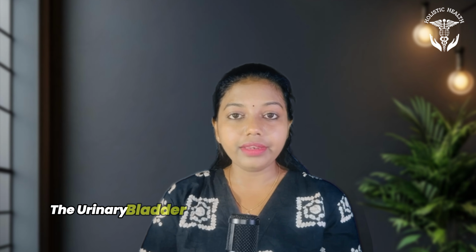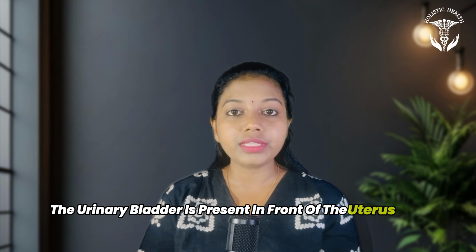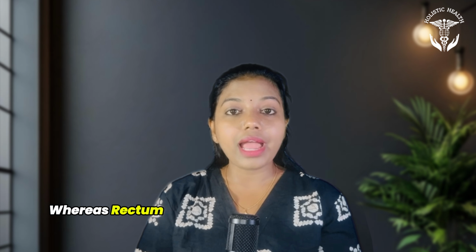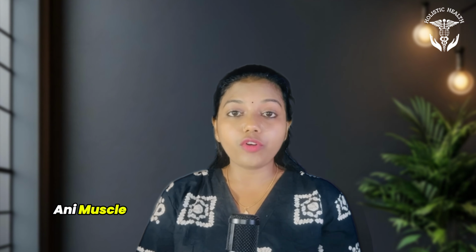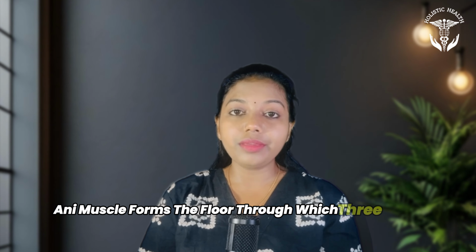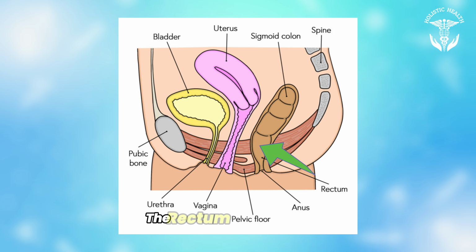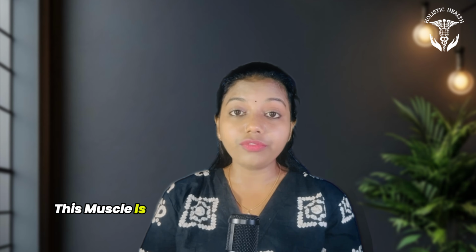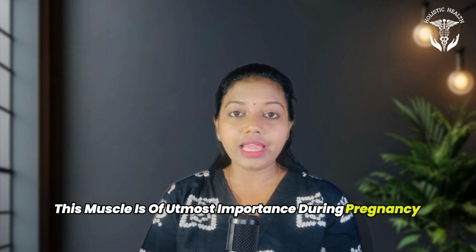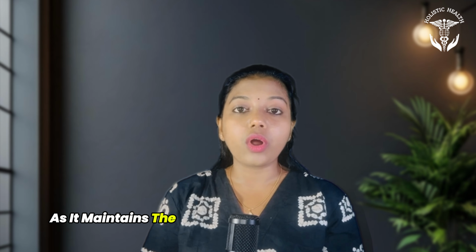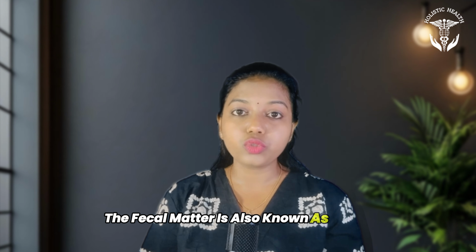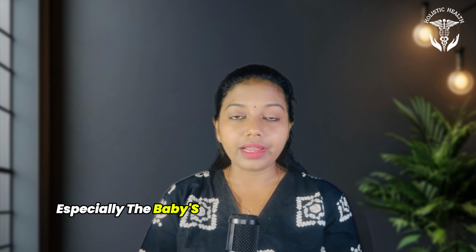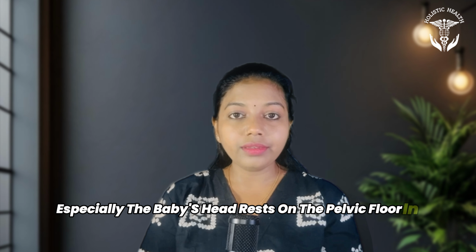The urinary bladder is present in front of the uterus and vagina, whereas rectum and anal canal are present behind the uterus. The levator ani muscle forms the floor through which 3 major organs pass. They are the urethra, vagina, and the rectum and anal canal. This muscle is of utmost importance during pregnancy and labor as it maintains the continence of urine and fecal matter. The fecal matter is also known as stools. Especially the baby's head rests on this pelvic floor in erect posture.